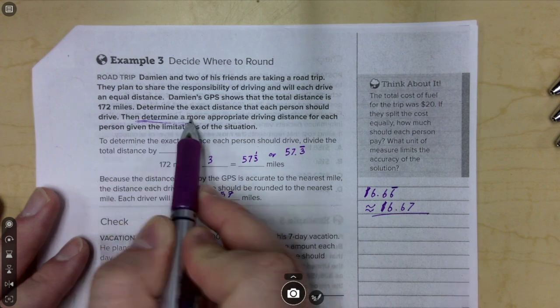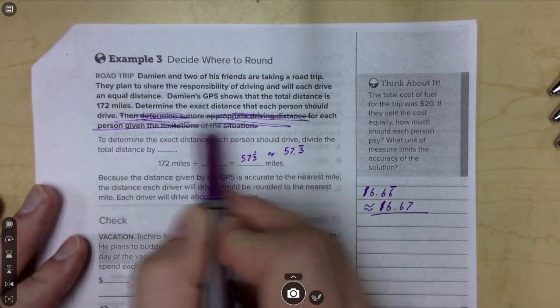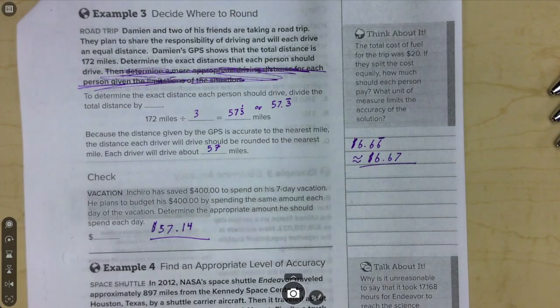See, this part of the question, I don't understand why they have it. Then determine the appropriate driving distance given the situation. There are no situations added.